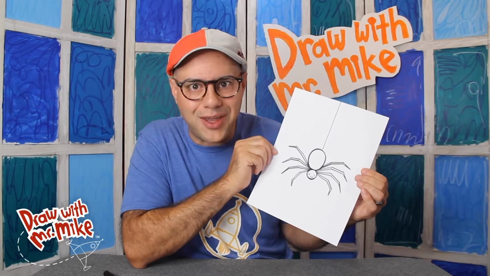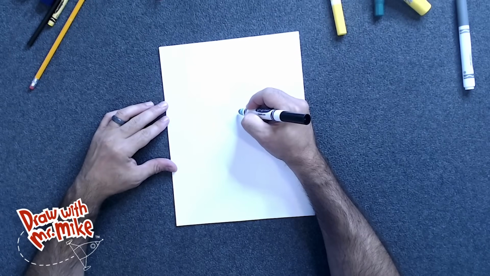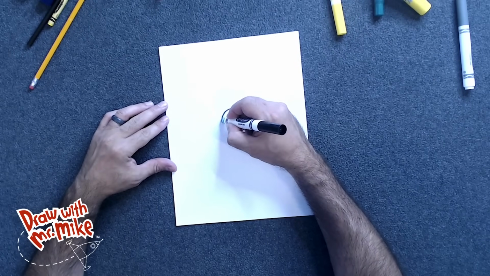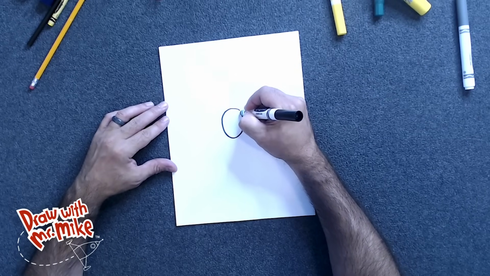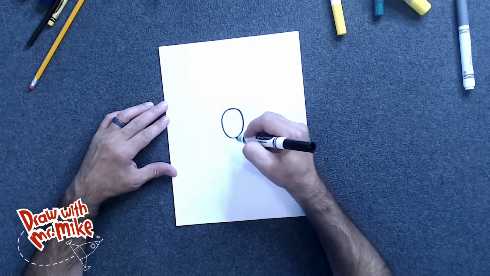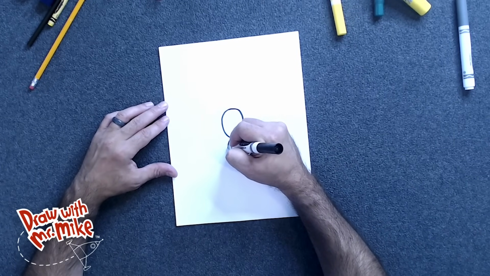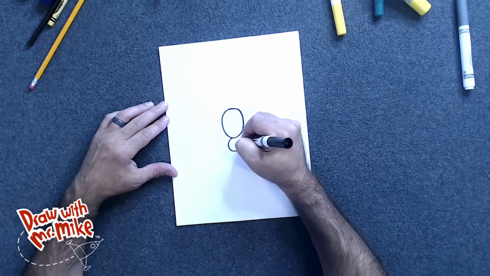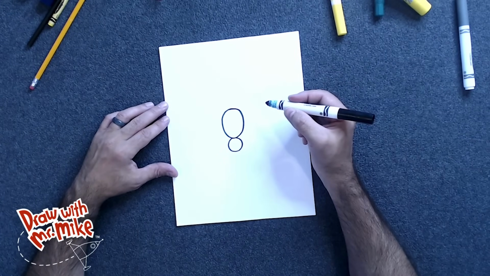Let's get started drawing. Let's start off with the oval. The oval is going to go right about here. Make sure you don't draw too big of an oval because we want to make sure we have enough space for all the legs, because spiders have a lot of legs. All right, now we're going to add a circle at the bottom of the oval right here, just so it looks like that.